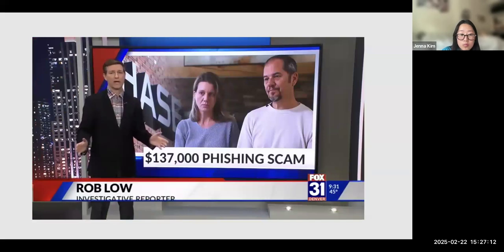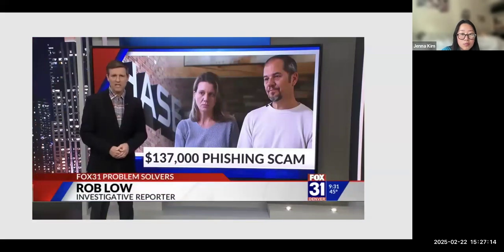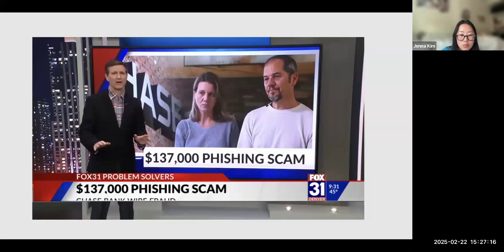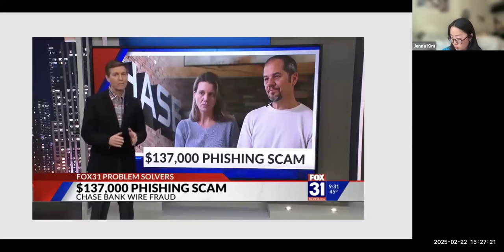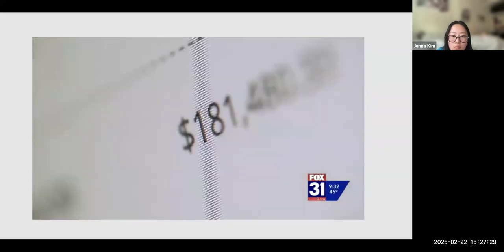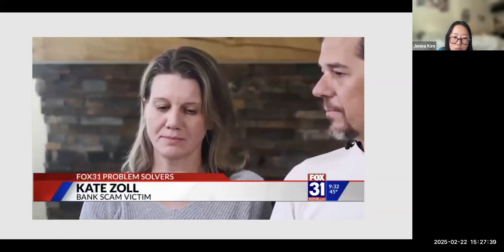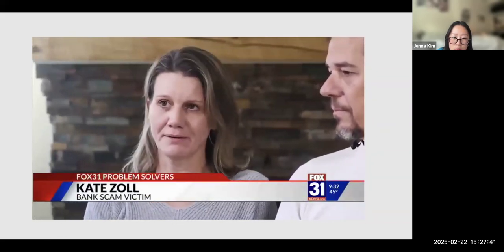$137,000 is a loss nobody can absorb. Chase Bank is still investigating to see if it can recover any of the funds, but that money's likely overseas. Scott and Kate Zoll want you to know what happened to them so that it doesn't happen to you. There were 11 wire transfers in total, 2 on our personal accounts, 9 on our business accounts. We lost close to $140,000. How devastating was that for you, Kate? Every day we just wake up and feel like we're living kind of a nightmare right now.